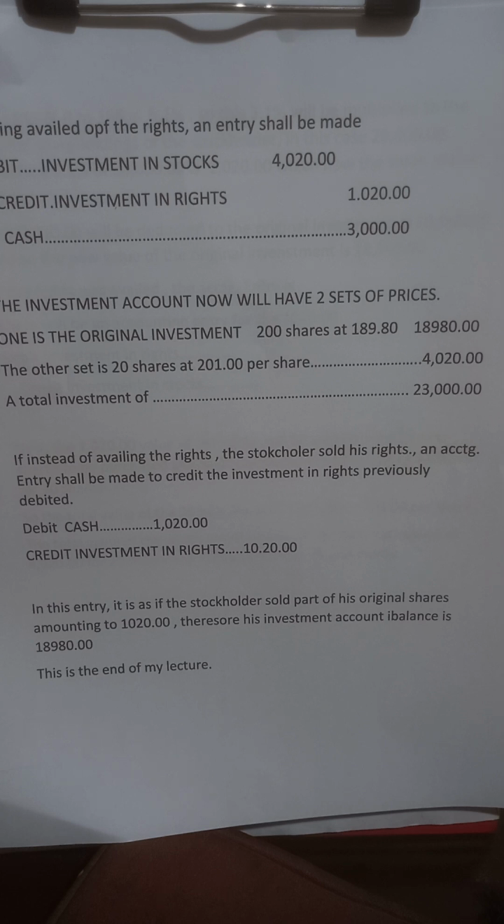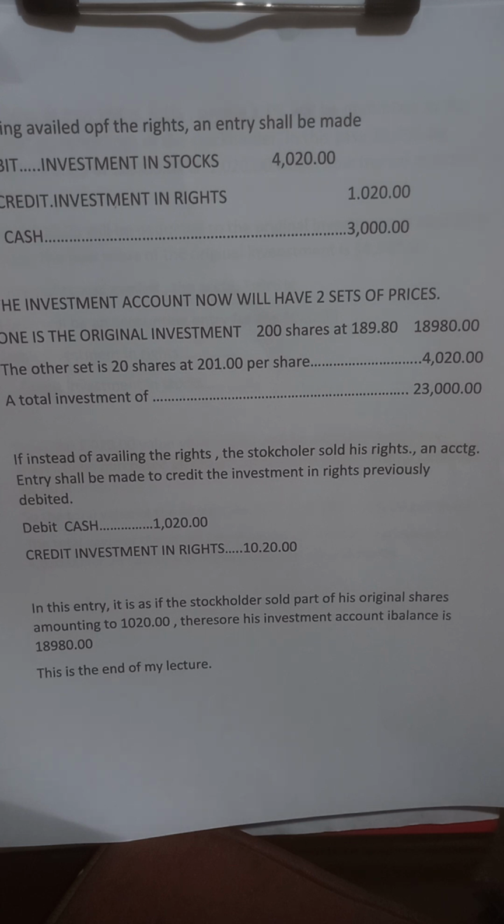However, if instead of availing the rights, the stockholder sold these rights, an accounting entry shall be made to debit cash, because he sold his rights, and credit investment in rights, so that the original debit to investment in rights will be reversed.